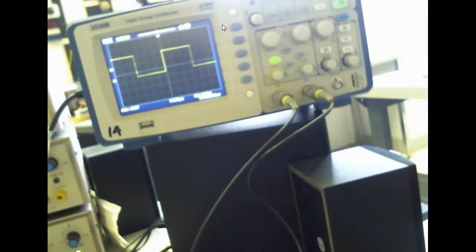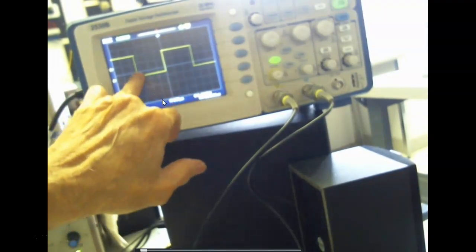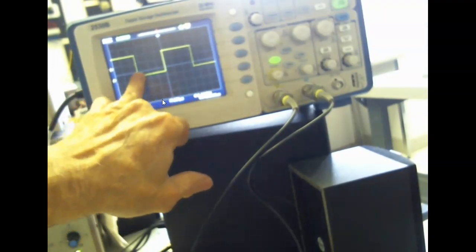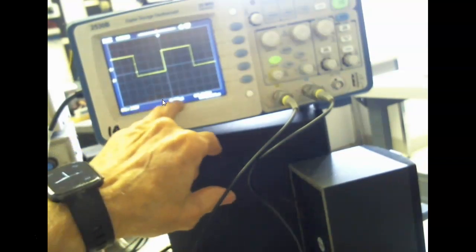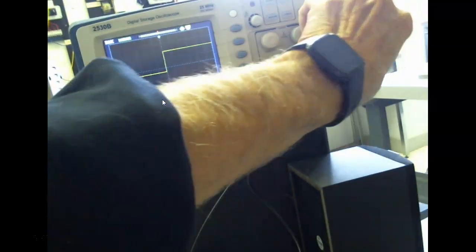This is a cycle right here. Well, you count the time for the cycle. So I have it on 250 microseconds per division. Let's see if I can go down one time here. I don't think I can. I think that's the best I can do.